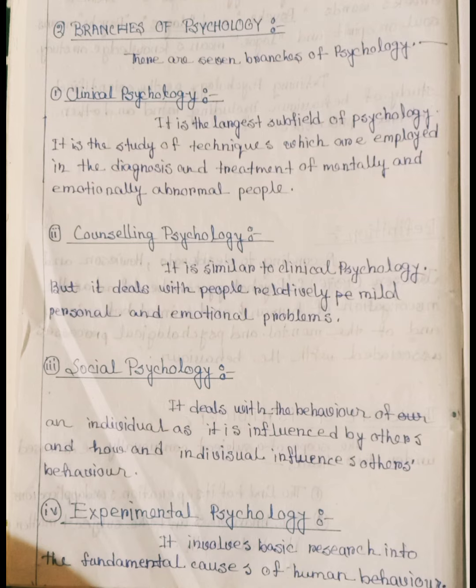Psychology concerns the structure and function of sense organs, nervous systems, muscles and glands that underlie all behaviors. So experimental psychology involves basic research into the fundamental causes of human behavior, such as the structure and function of sense organs, nervous systems, muscles and glands that underlie all behaviors.